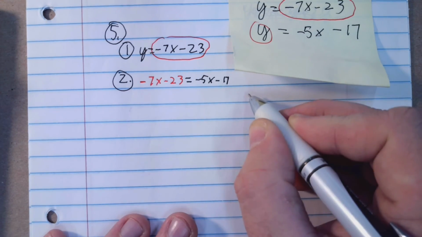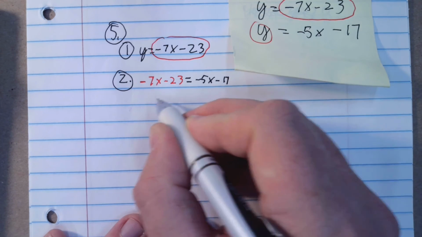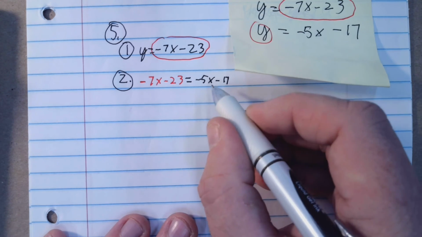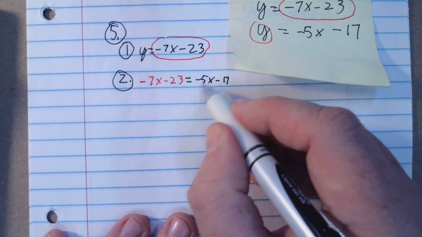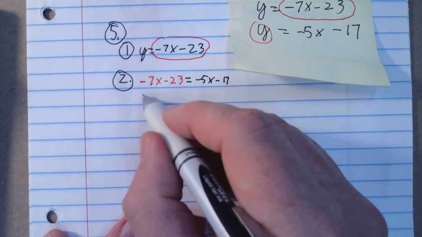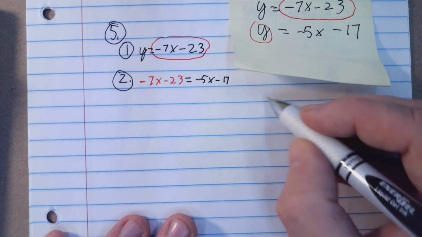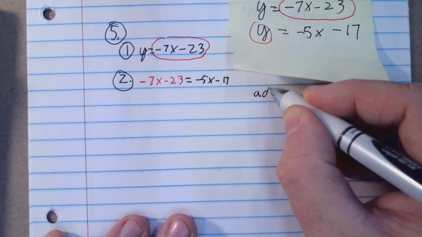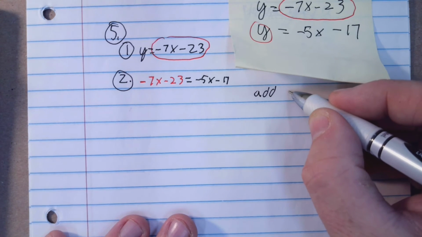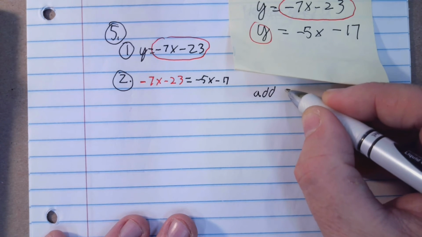Okay. I see a lot of people's pencils stop moving. I think you can do this. I think you can cancel out these x's on both sides and see what you get. What do you do to both sides? Probably you're going to add, what, 5x to both sides?